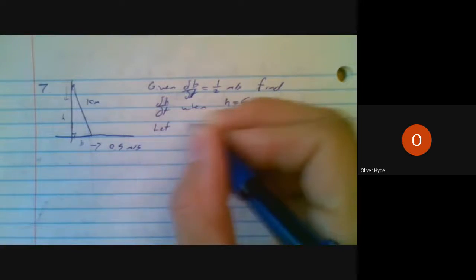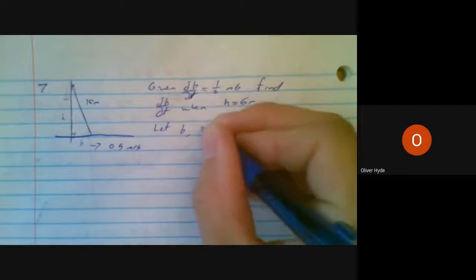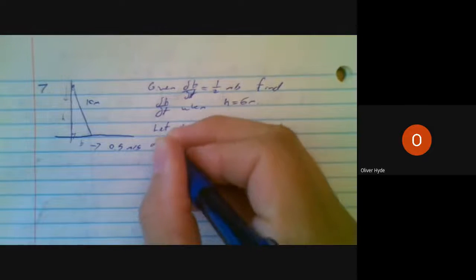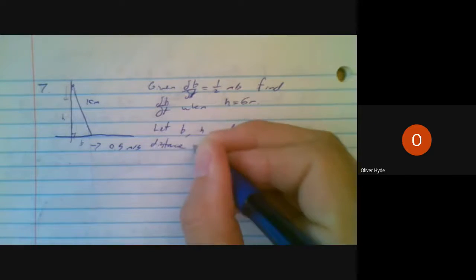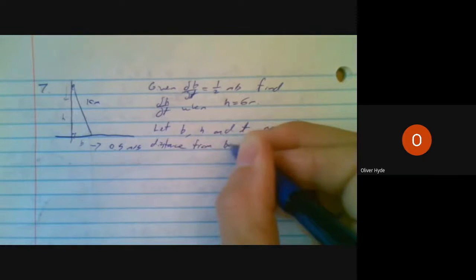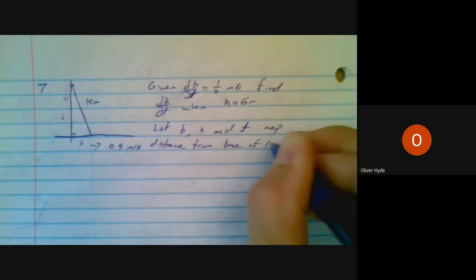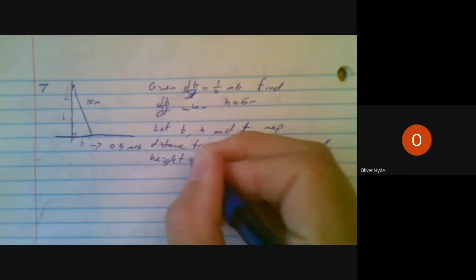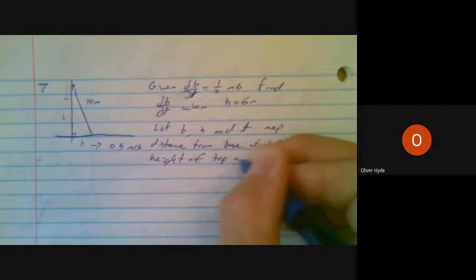I love declaring variables. Let's let B, H, and T represent distance from the base of the ladder to the wall, height of the top of the ladder, and time.